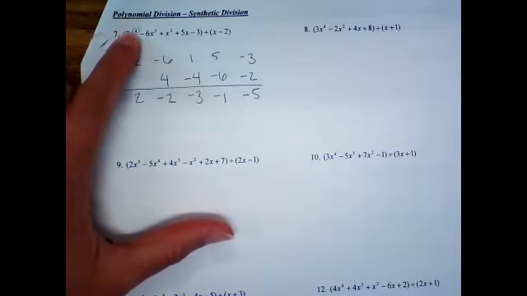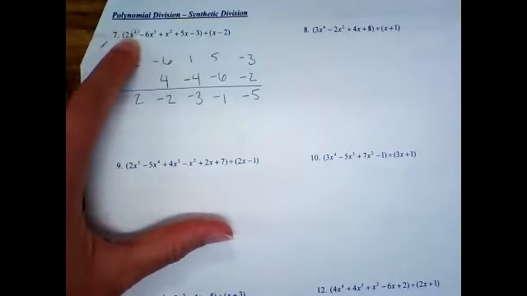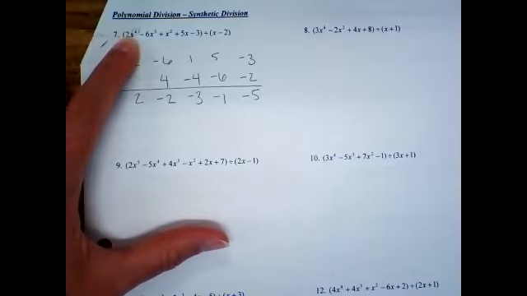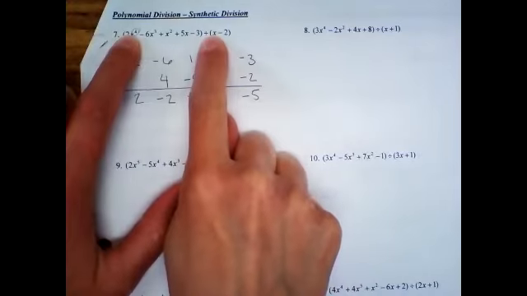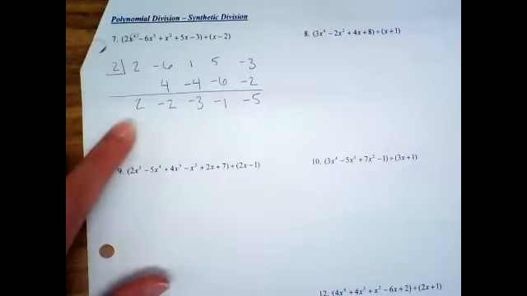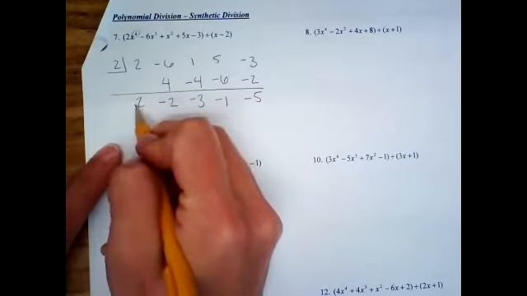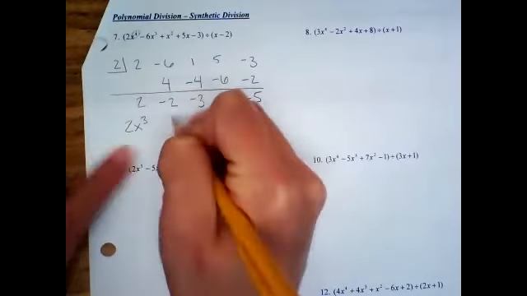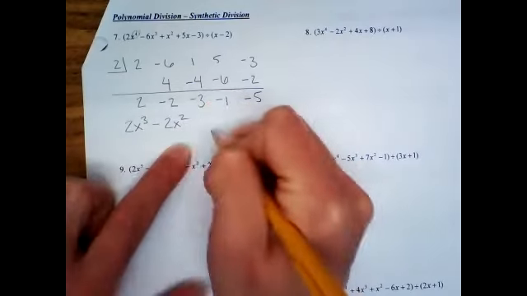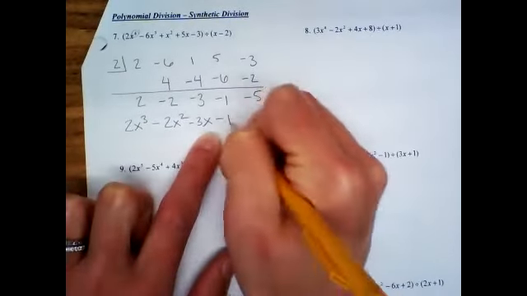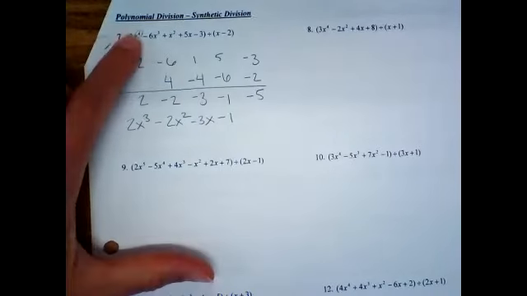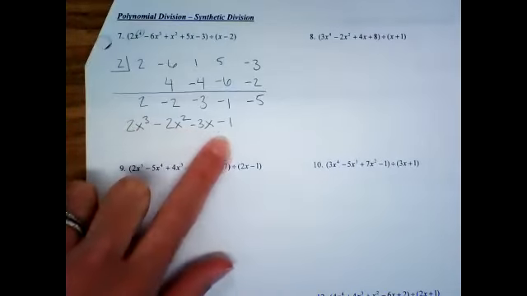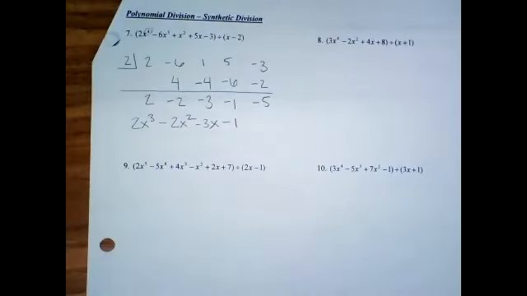So whatever power you started with, this is x to the 4th, you're going to start with 1 less. That's because you divided out an x. You have x to the 4th, we divided out an x. So we're going to start with x to the 3rd, and it's going to go in descending order. So these are your new coefficients. It'll be 2x to the 3rd minus 2x squared minus 3x minus 1. And then this is the remainder. I'll show you how we tack that on at the end. But again, you start with 1 less than what you started with. It's going to go in descending order. We're going to tack the remainder on at the end.